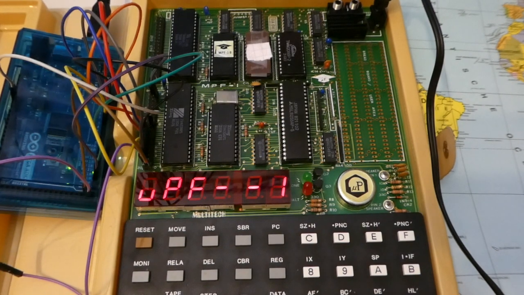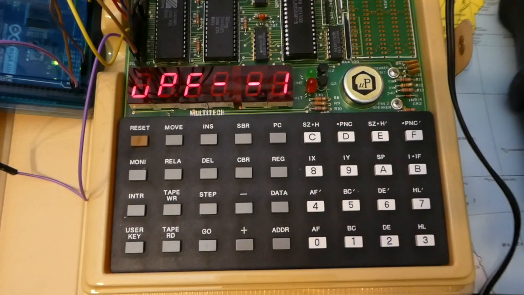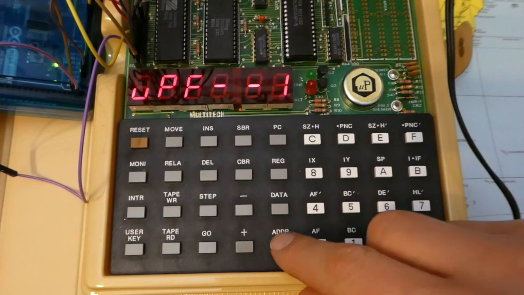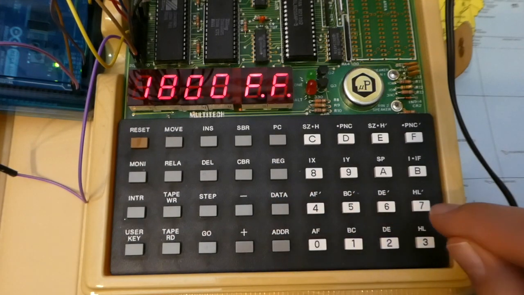Okay, it's time to enter the code at address 1800.